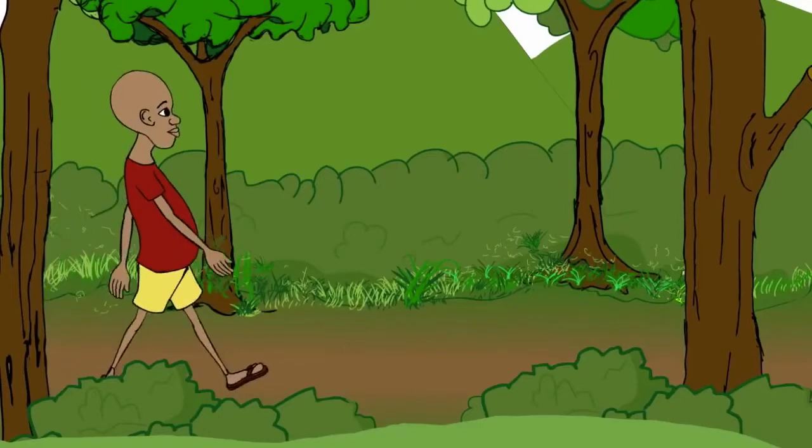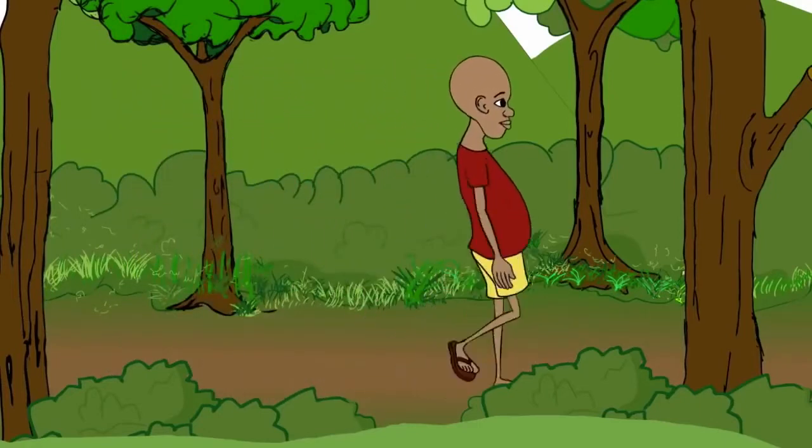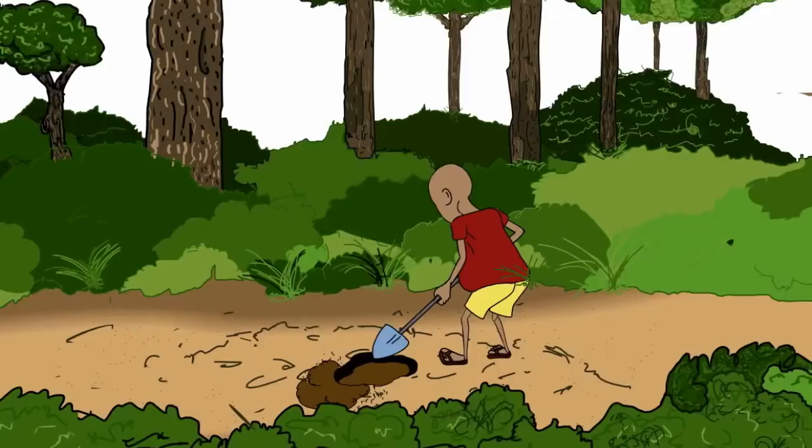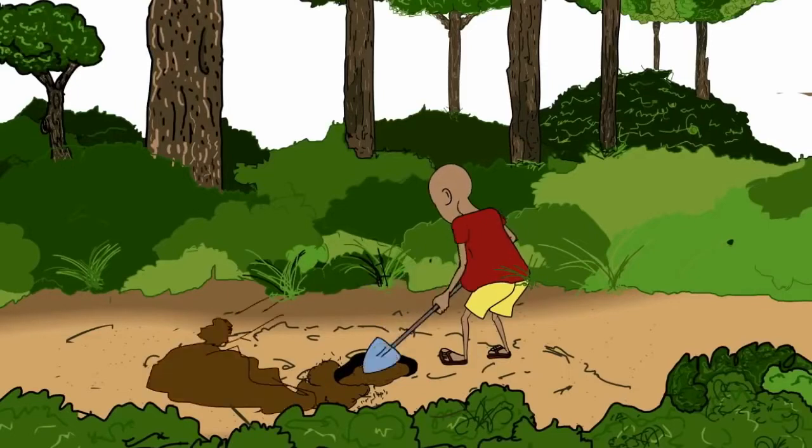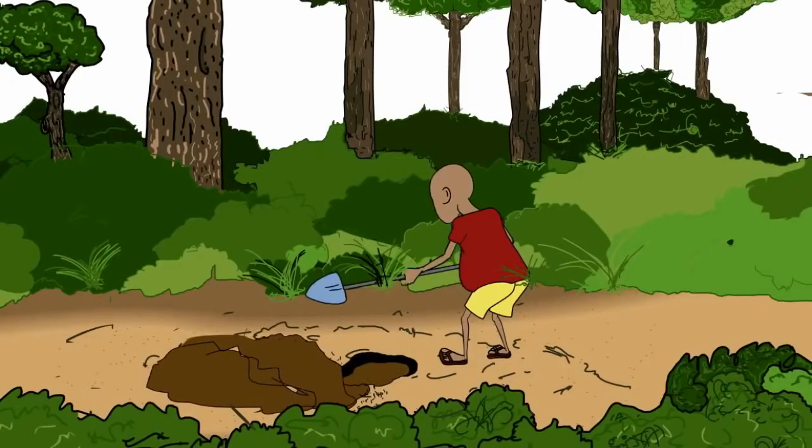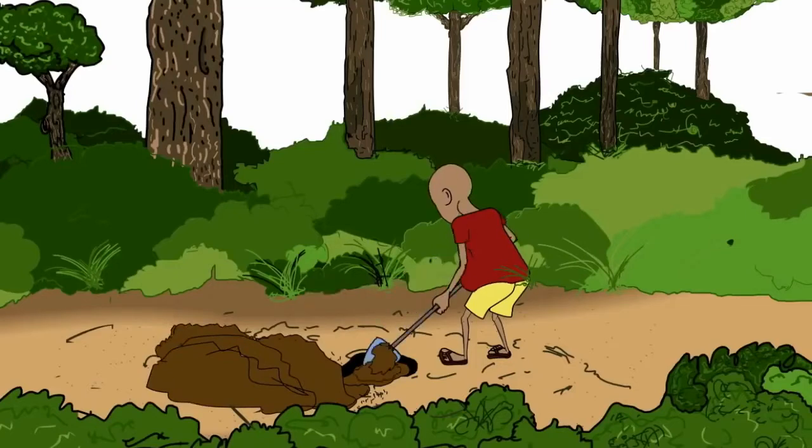Osibo, the leopard, was next. Anansi went into the forest and dug a deep pit where the leopard liked to walk. He covered it with small branches and leaves and put dust on it so that it was impossible to tell where the pit was. Anansi went away and hid.